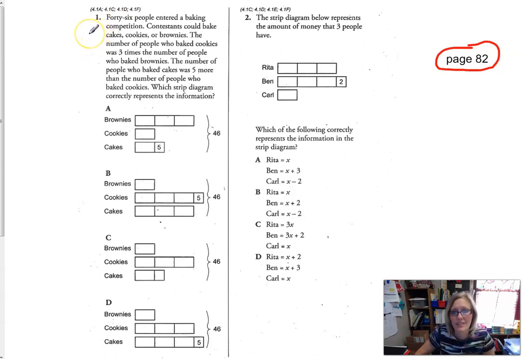46 people entered a baking competition. Contestants could bake cakes, cookies, or brownies. The number of people who baked cookies was 3 times the number of people who baked brownies. The number of people who baked cakes was 5 more than the number of people who baked cookies. Which strip diagram correctly represents the information?